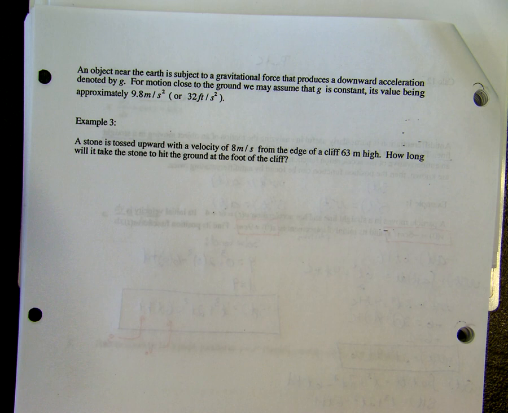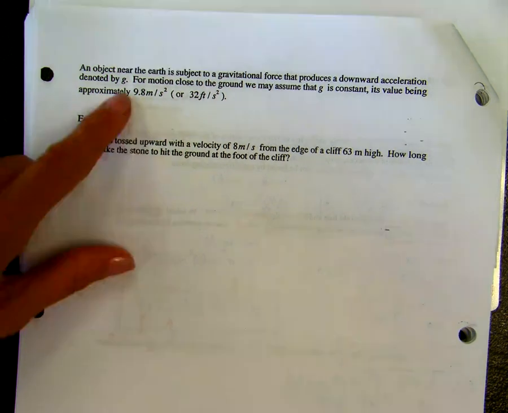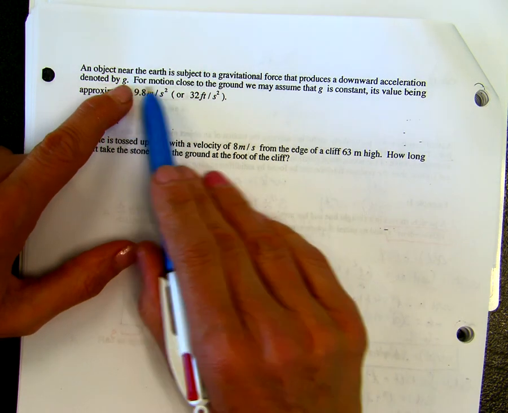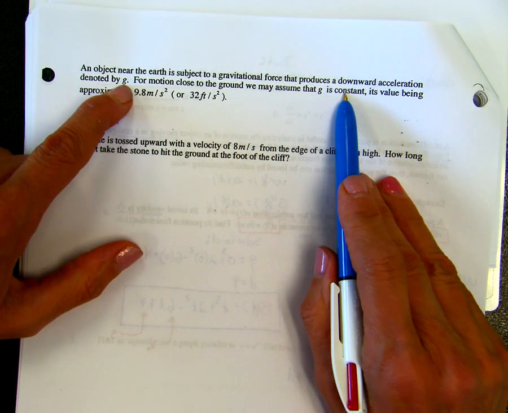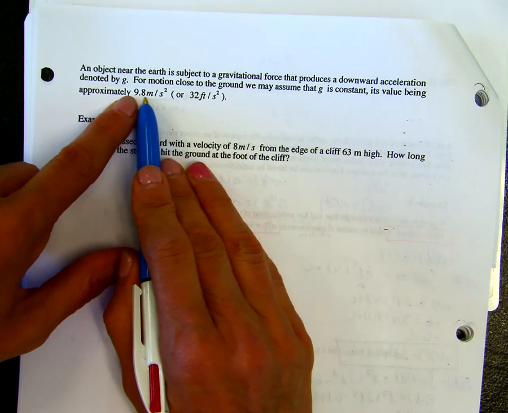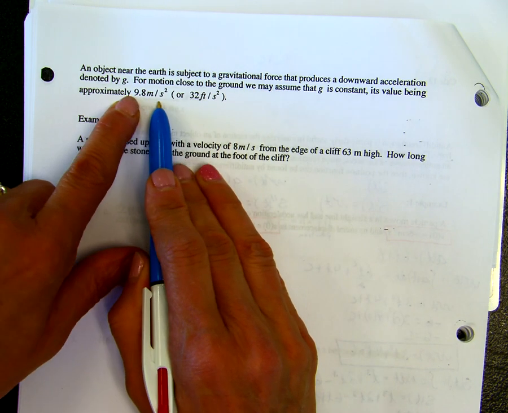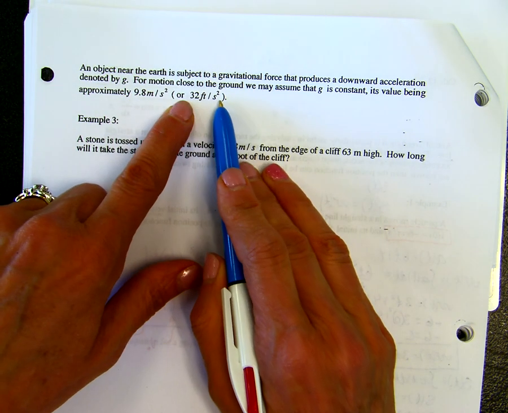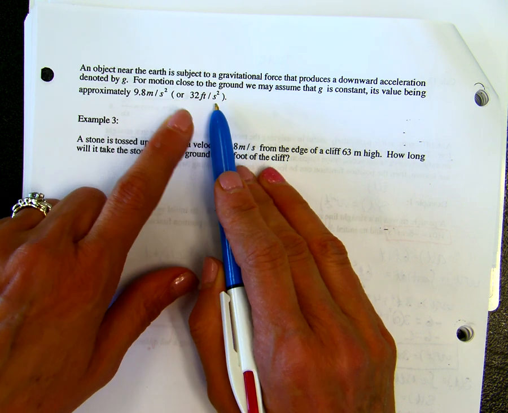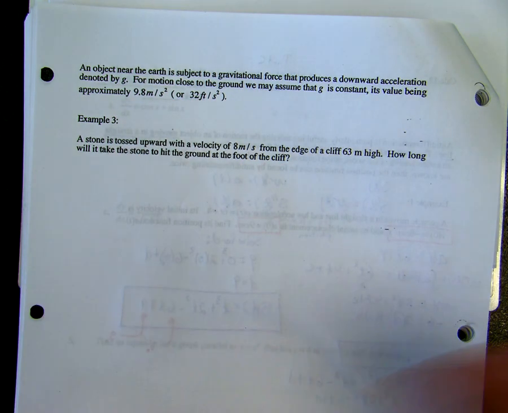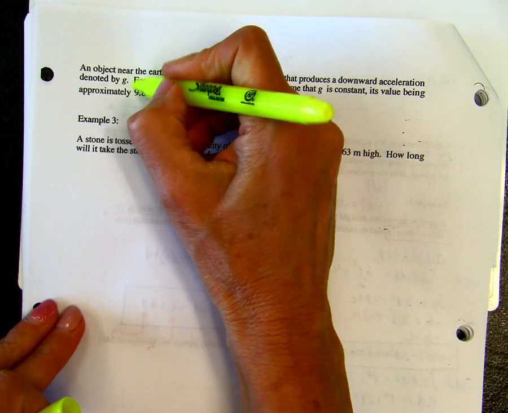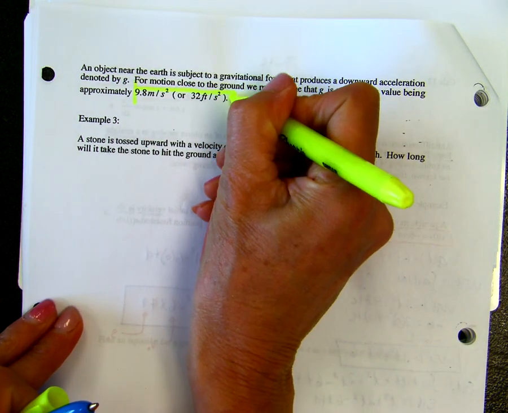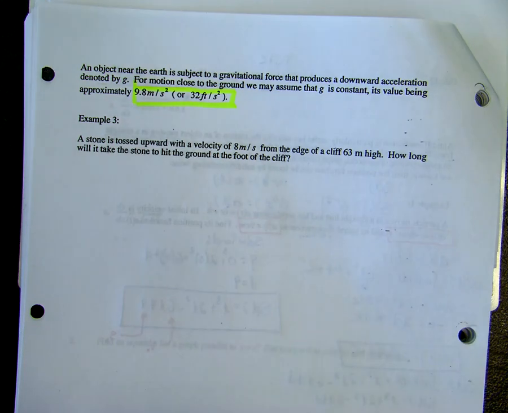Okay, an object near the Earth is subject to a gravitational force that produces a downward acceleration denoted by g. For motion close to the ground, we assume that g is constant, its value being approximately 9.8 meters per second squared in metric, or 32 feet per second squared in imperial. So I do expect you to know these constants: acceleration due to gravity, both in metric and in imperial units.